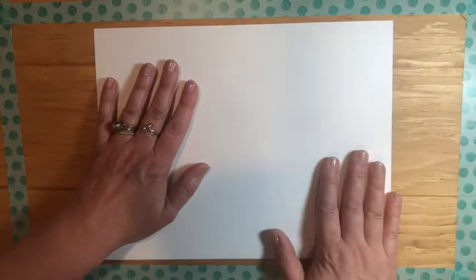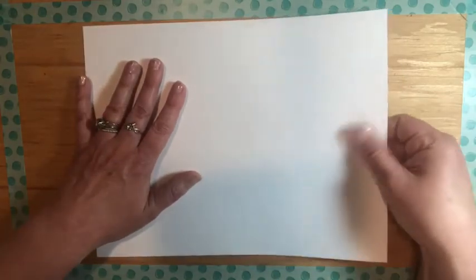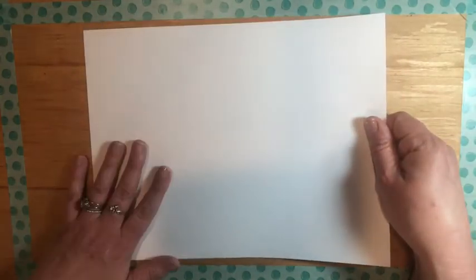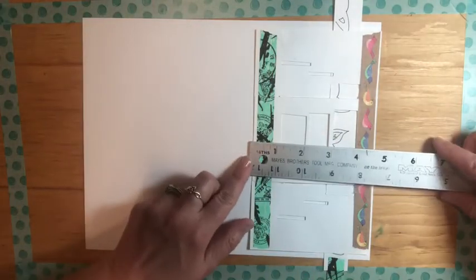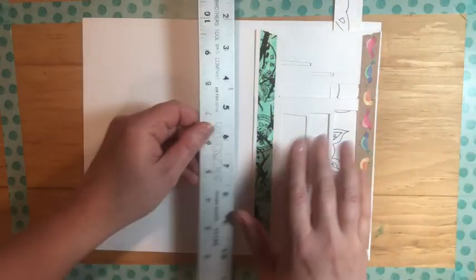All right, here's a piece of paper. This is a thicker piece of paper. It's actually a cardstock, but you can do this on any kind of paper. And so what I'm going to do is measure, let's see, this is about 4.5 inches.